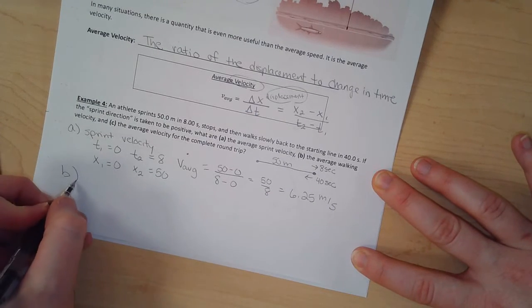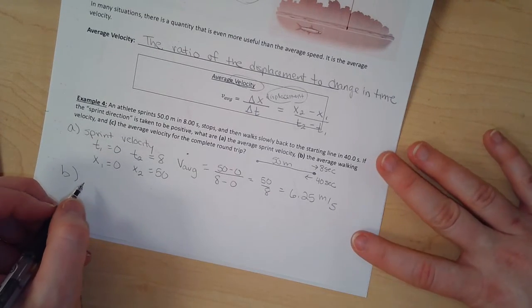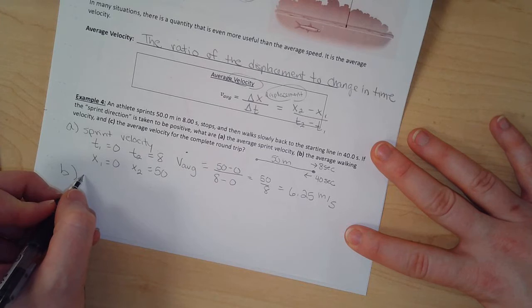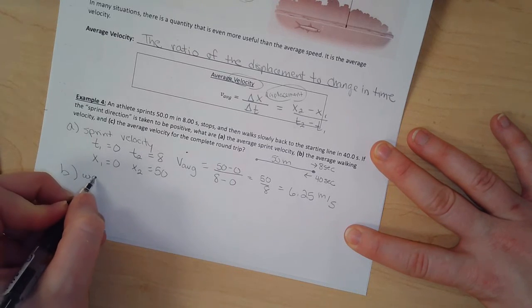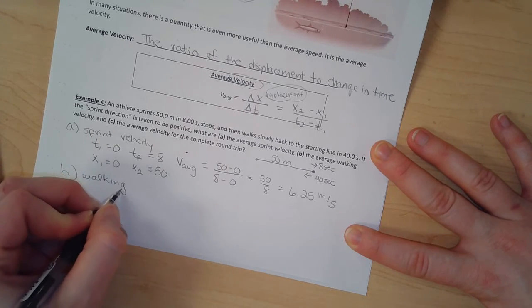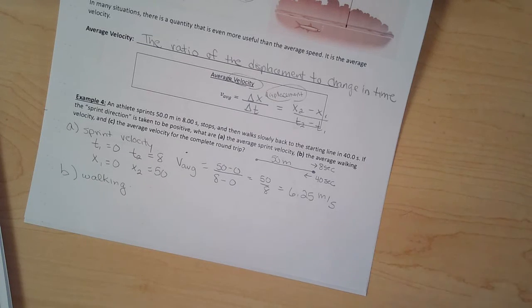Part B asks about the average velocity for the walking. So I'm going to do walking. Okay, and I am going to stop the video because it's just about to cut me off, and then I'll come back.